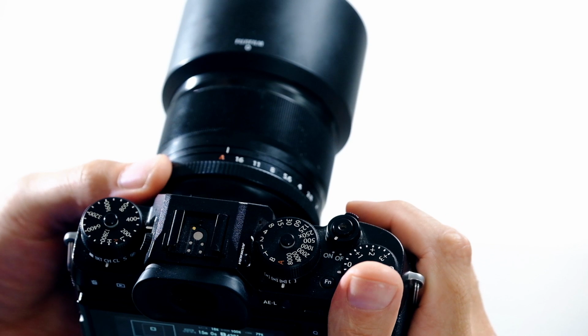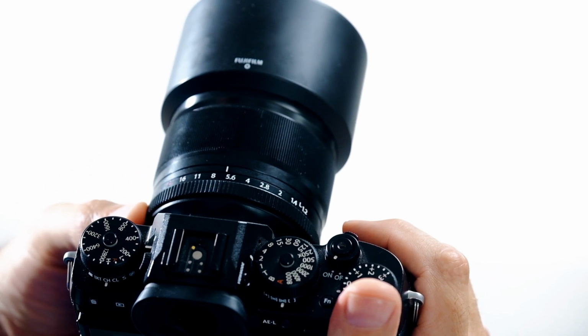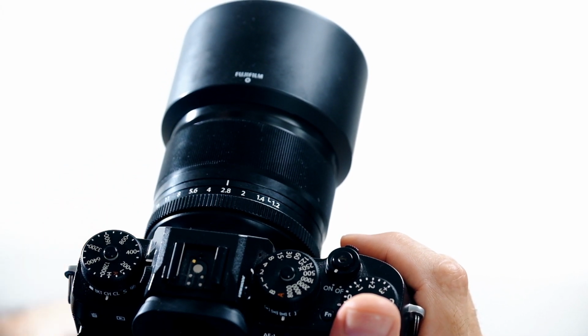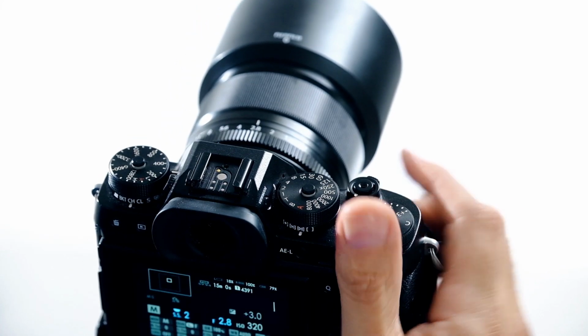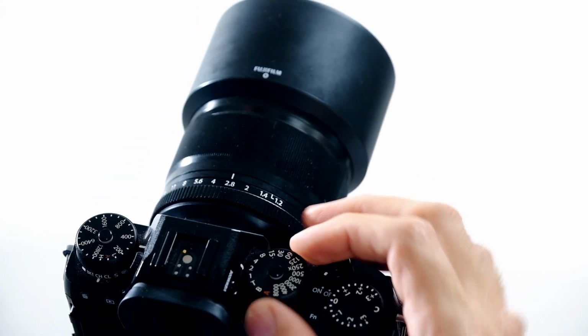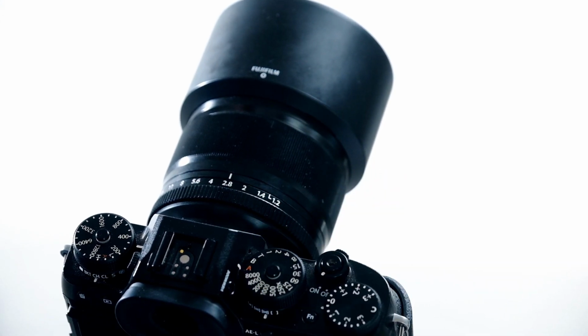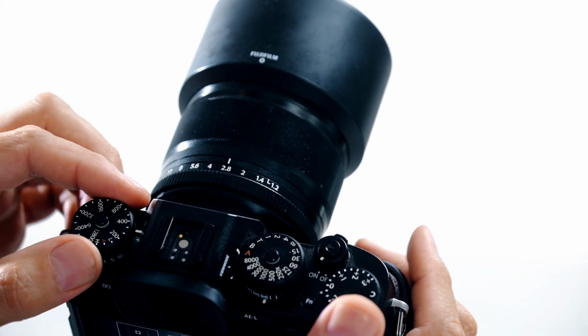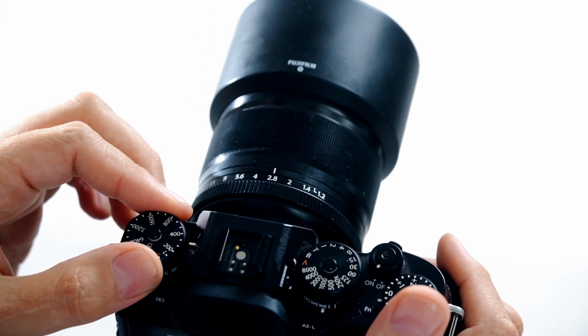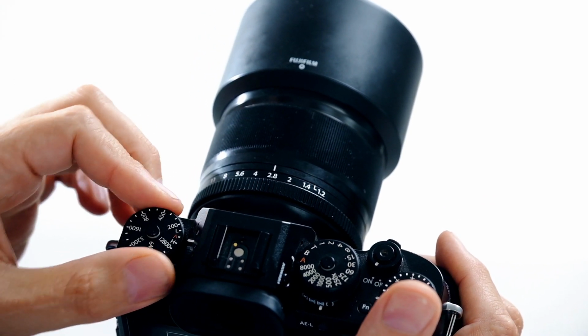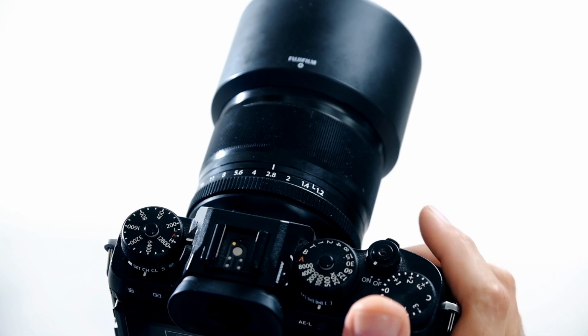So changing to aperture priority is as simple as dialing in your preferred aperture, and then dialing the shutter dial to A for auto, meaning the camera will now decide the shutter speed for you. And then you also have the option of changing the ISO yourself, or simply moving to auto ISO, so the camera will decide the ISO for you.